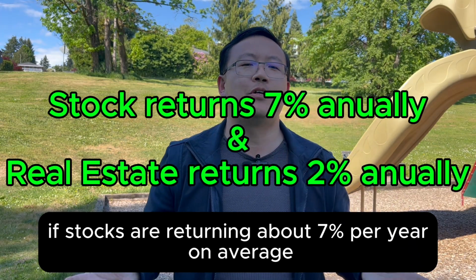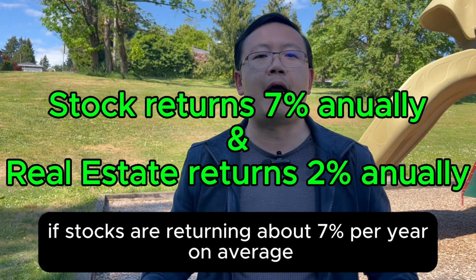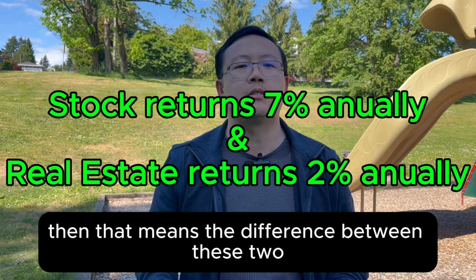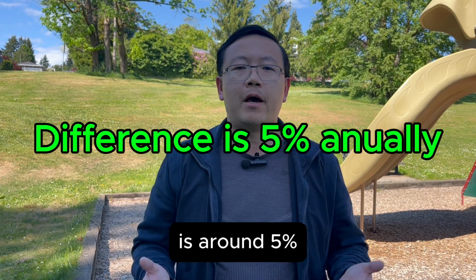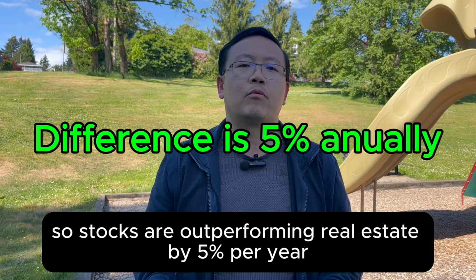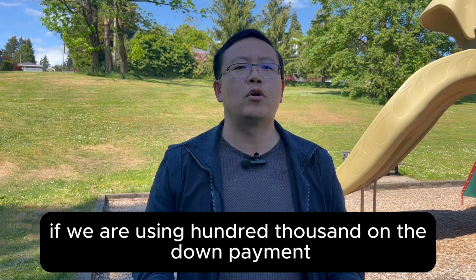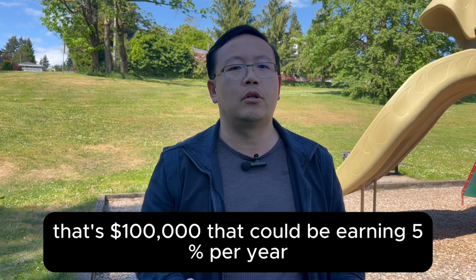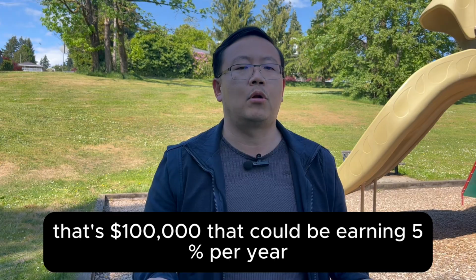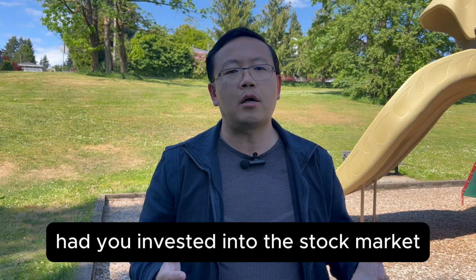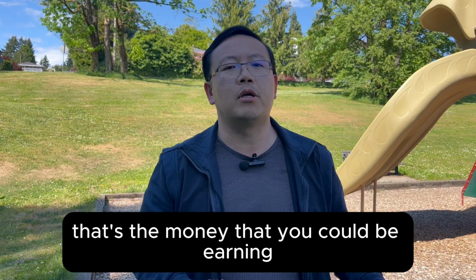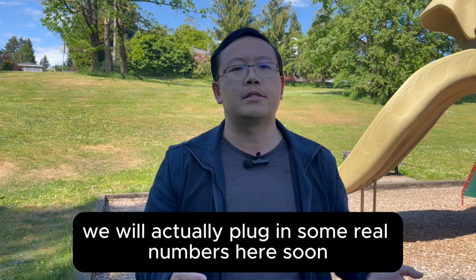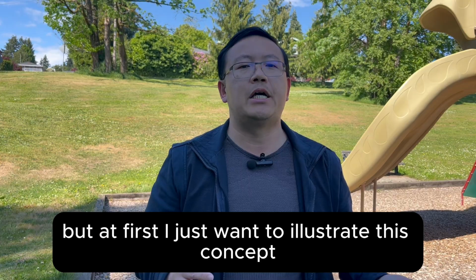If stocks are returning about 7% per year on average, and real estate is returning about 2% per year on average, then the difference between these two is around 5%. So stocks are outperforming real estate by 5% per year. If we are using $100,000 on the down payment, that's $100,000 that could be earning 5% per year. Had you invested in the stock market, that's the money you could be earning if it weren't invested into the home.